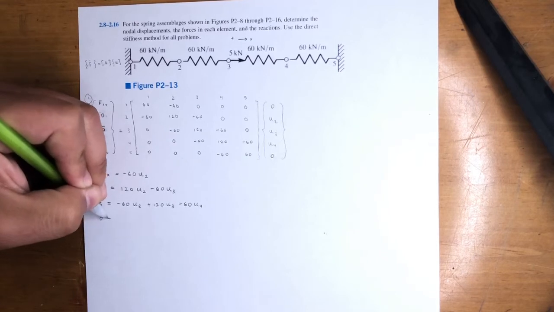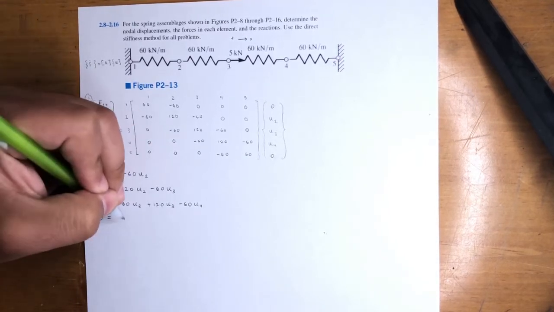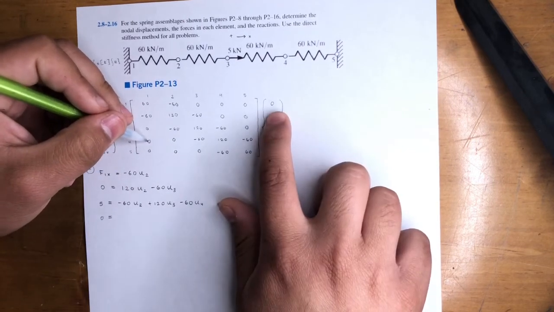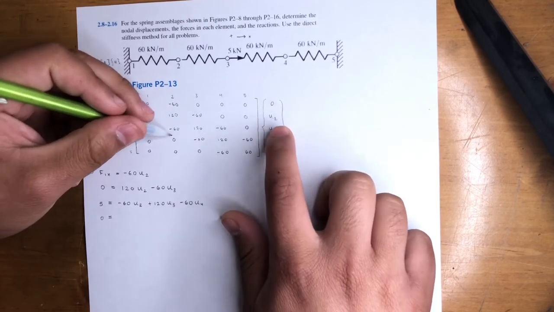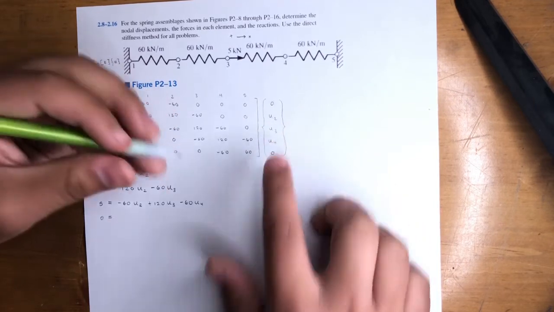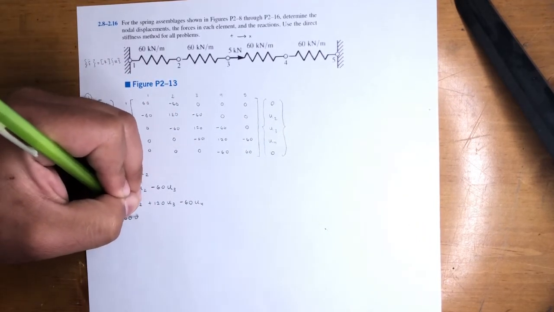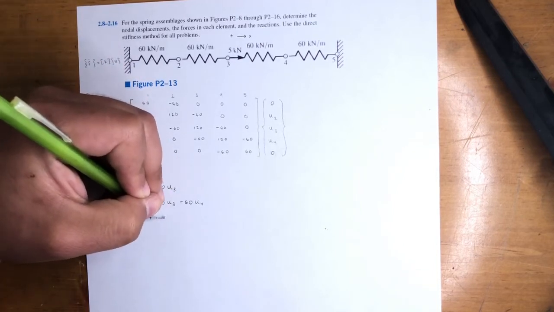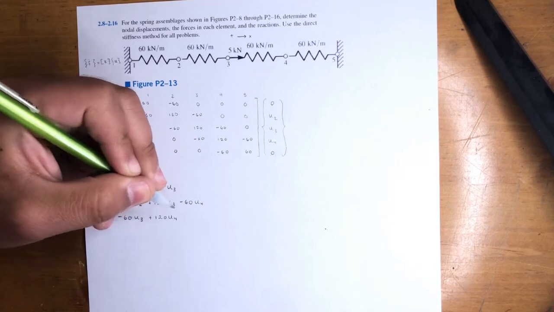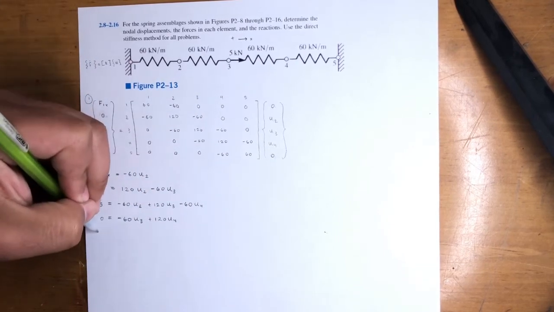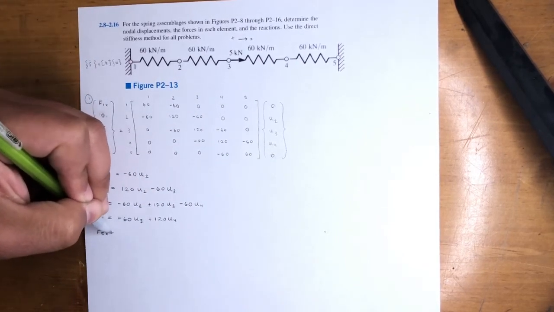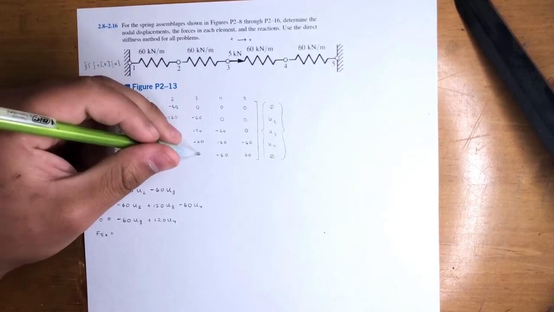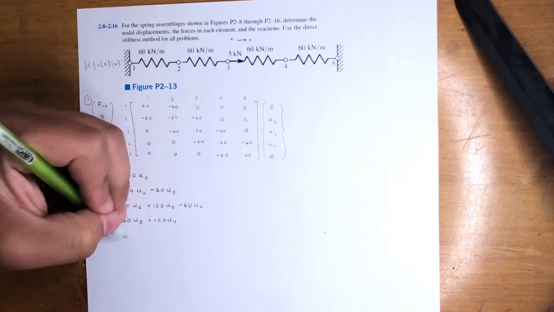Next one, f4x, which is 0, is equal to 0 times 0, plus 0 times 0, 0, plus 0 times u2 minus 60 times u3, plus 120 u4 minus 60 times 0. Finally, f5x is equal to 0 times 0, 0 times u2, 0 times u3, minus 60 times u4.